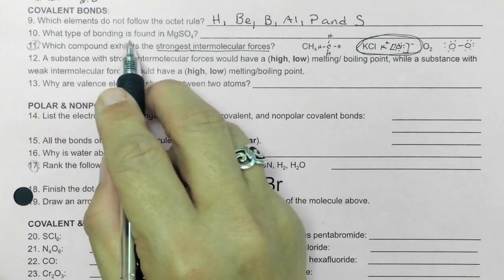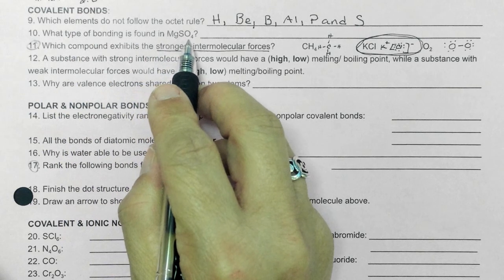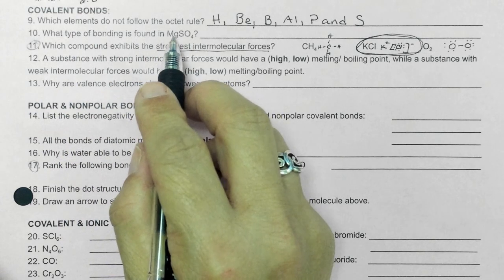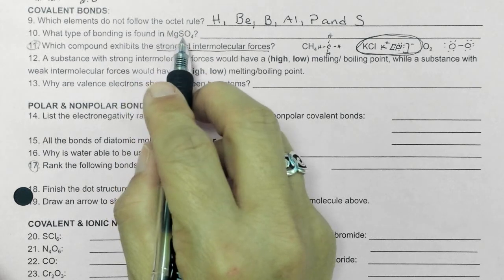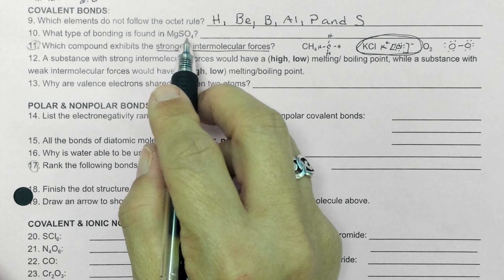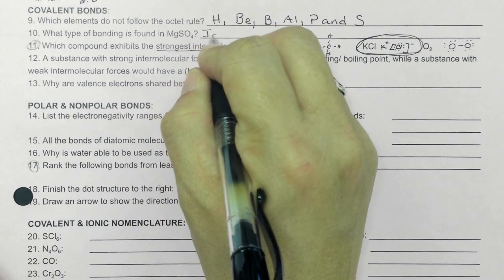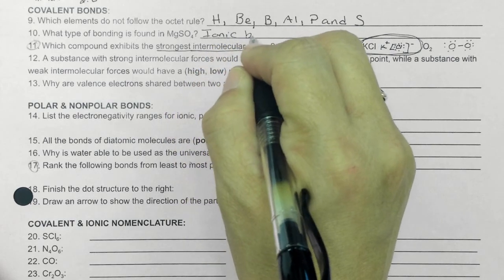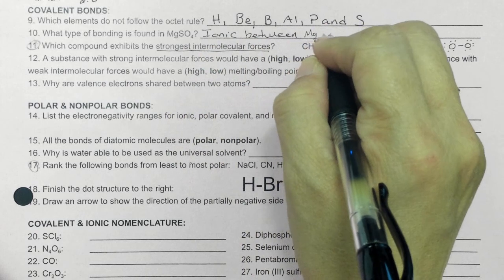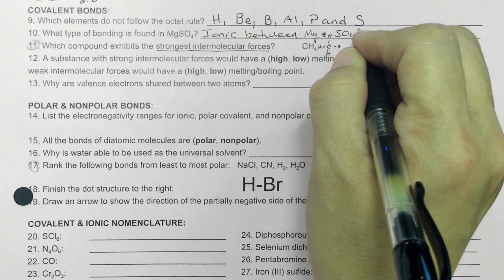What type of bonding is found in magnesium sulfate? So this is an ionic bond because I have the magnesium ion and then I have sulfate, which is a polyatomic ion, but it is also covalent. So you have ionic between Mg and SO4.